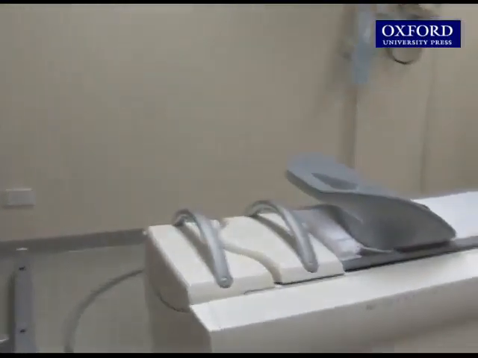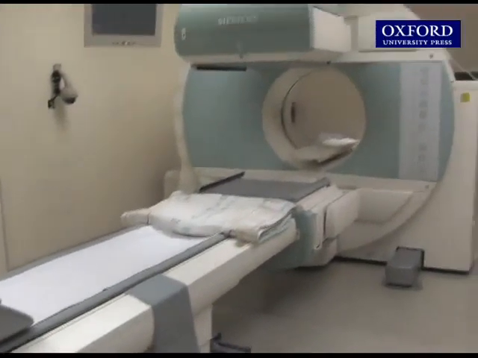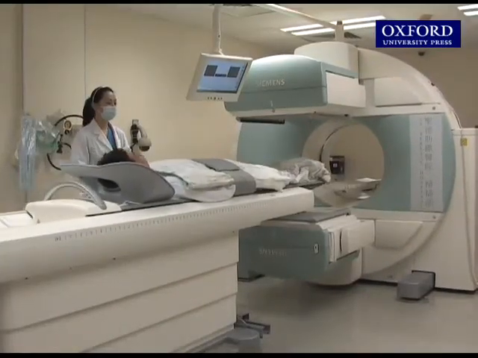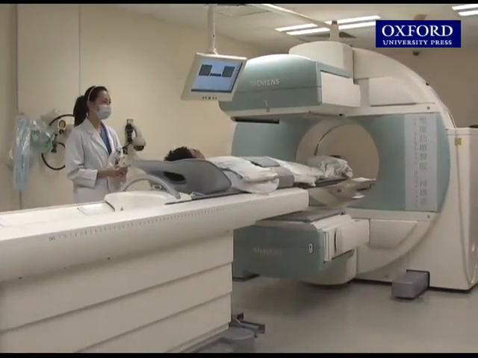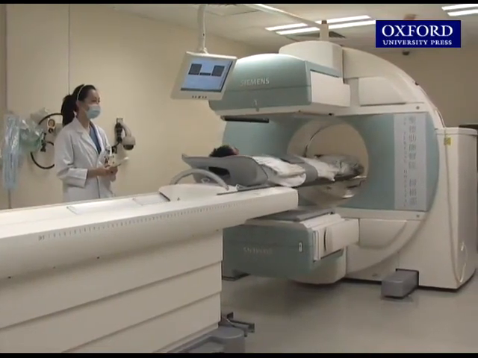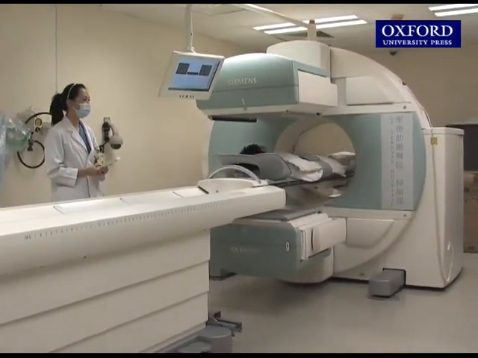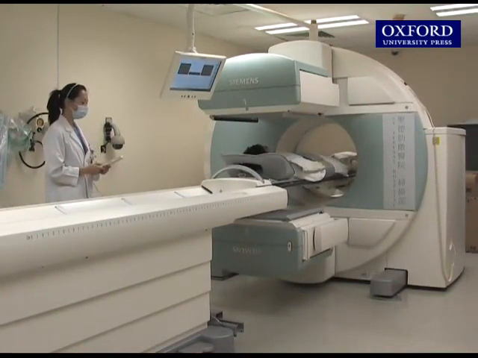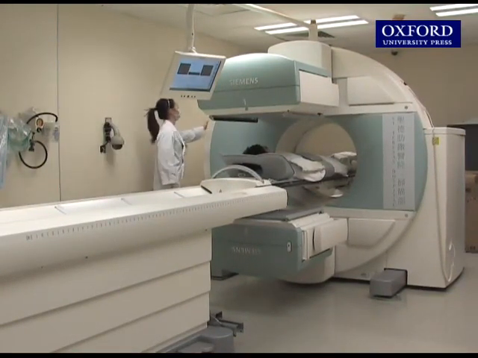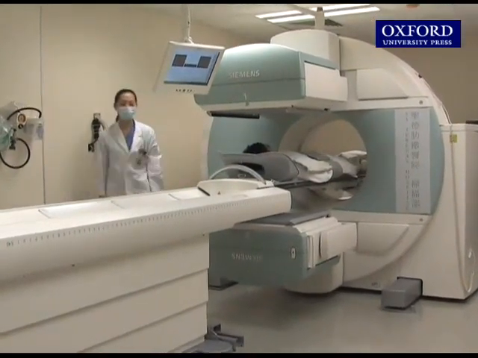This is a gamma camera. It's connected to a computer. A pair of detectors, each located on the top and the bottom, can detect the gamma rays emitted from the patient's body. The computer will then transform the result to images.